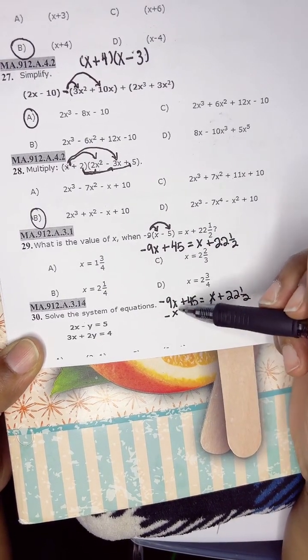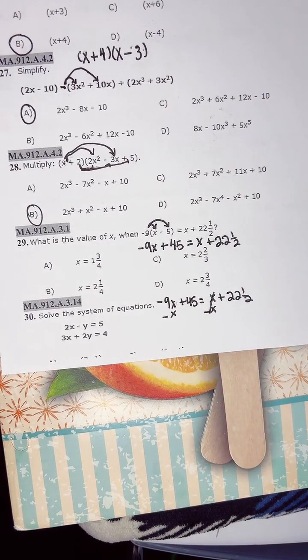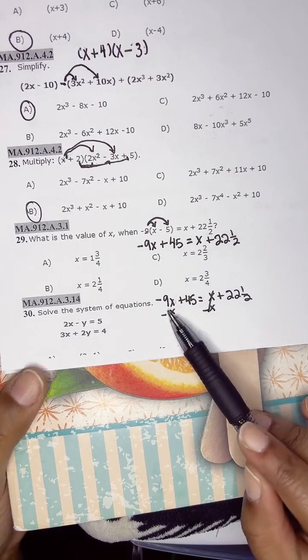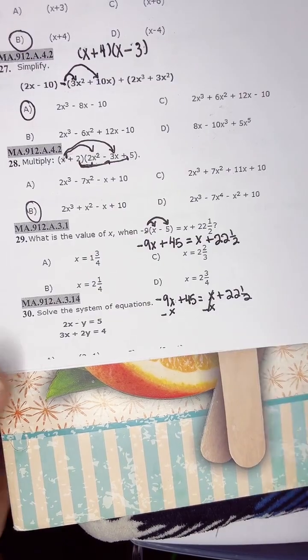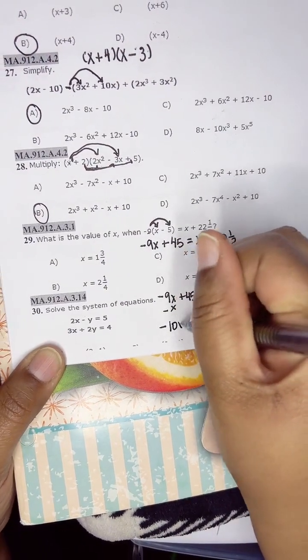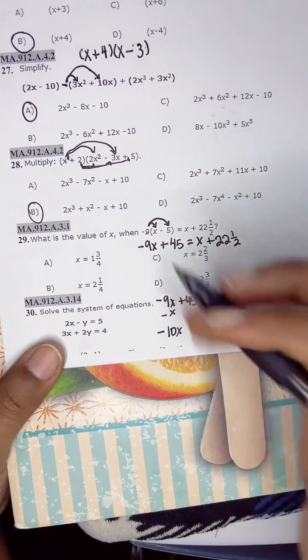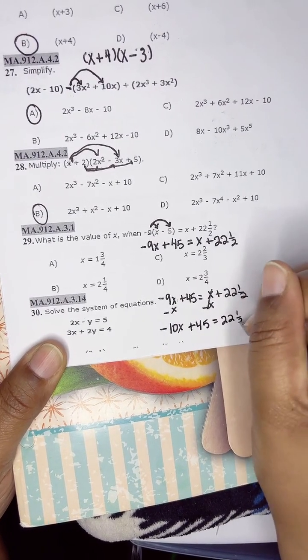What am I writing right here when I combine this? Put it in the chat. Yes, negative 10x. Somebody owes you $9, and they say, let me get one more. They aren't owing me $8, they owe me $10. They borrowed $10 from me. Does that make sense? Then we're going to do plus 45 equals 22 and a half.